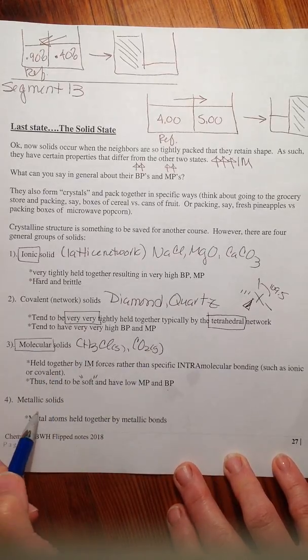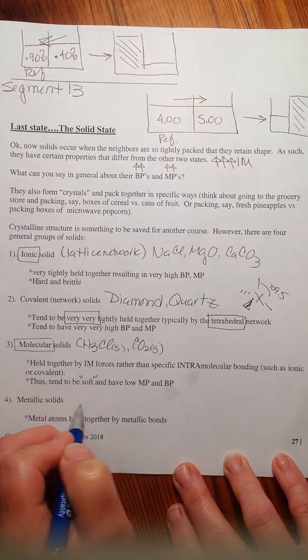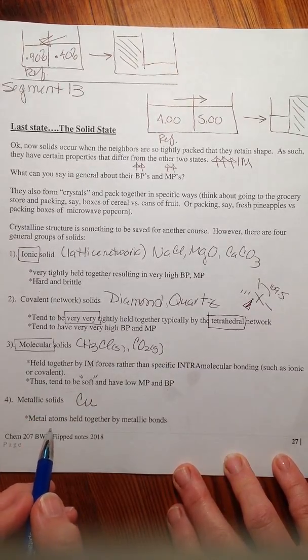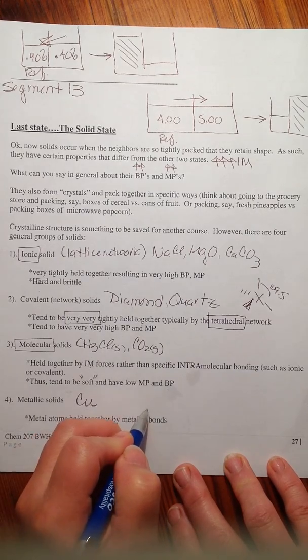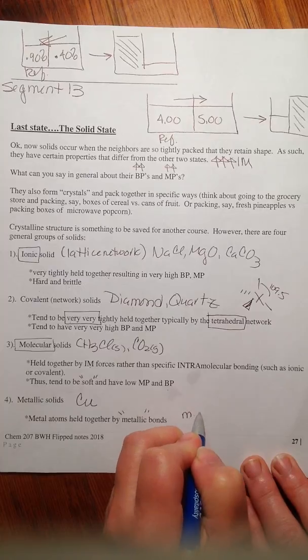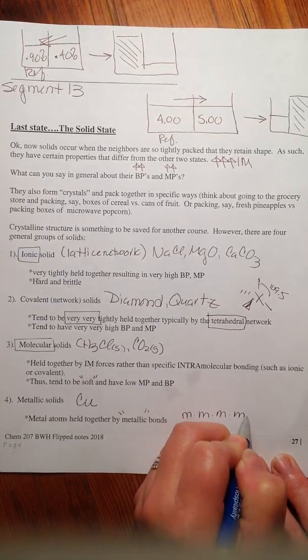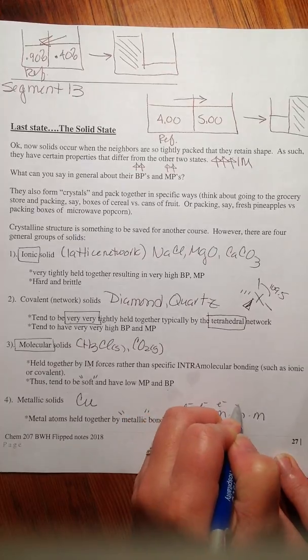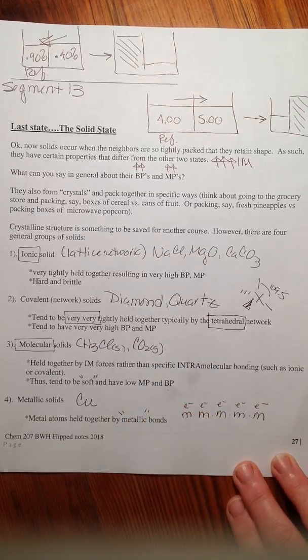The last are metallic solids, and examples of these are things like copper. And these are metal atoms held together by what we call metallic bonds. So what we have is the metal, metal, metal, metal, metal, and floating on the surface are electrons. Okay?